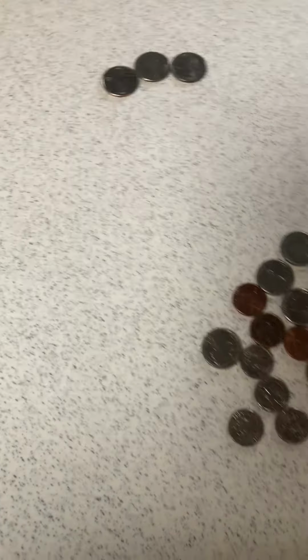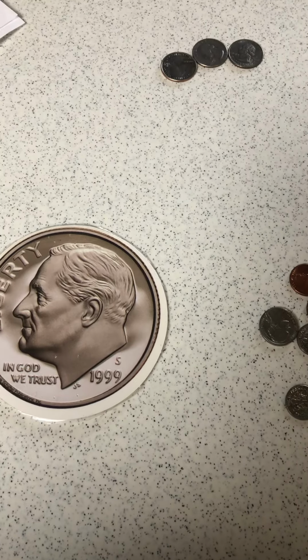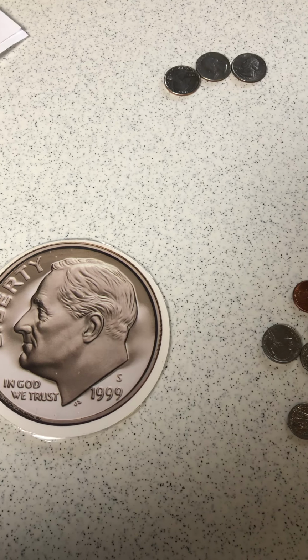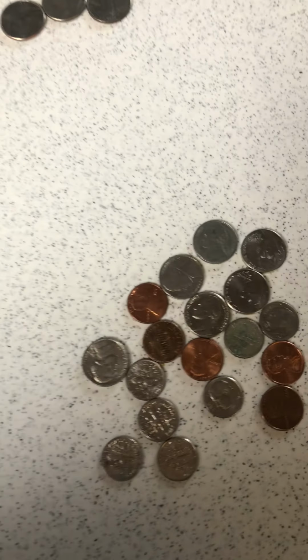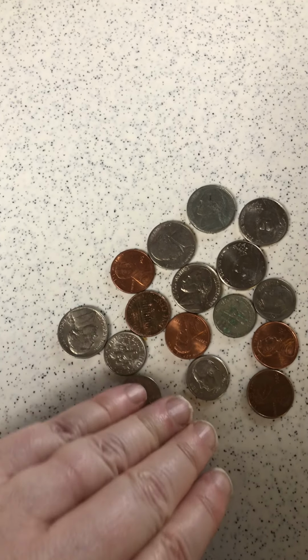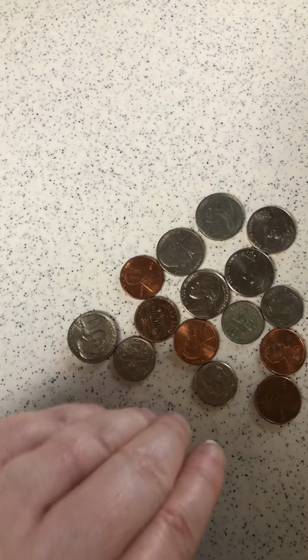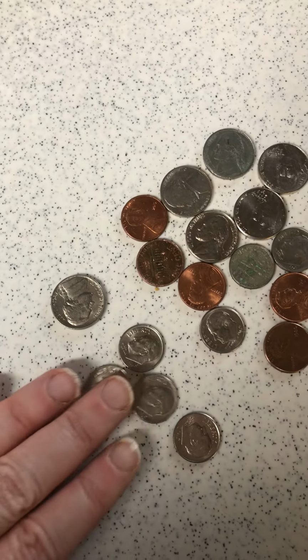Now let's sort the dimes. Here's my dime to remind me. Dime, dime, little and thin. I remember you're worth 10. So dimes have Mr. Roosevelt on the front, and they're worth 10 cents. They're actually the smallest coin. They're silver, just like the quarters and the nickels. But they're the smallest ones, so that helps me remember.